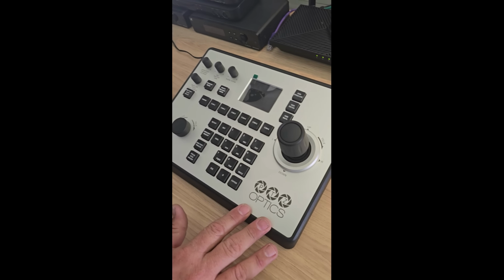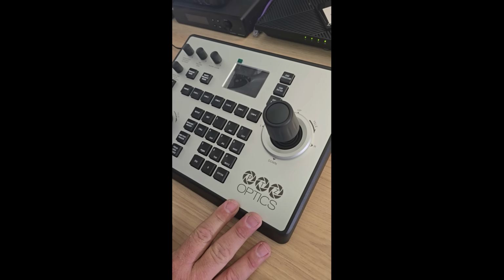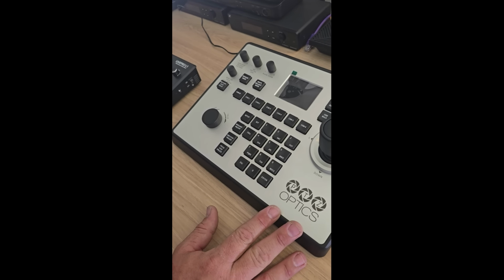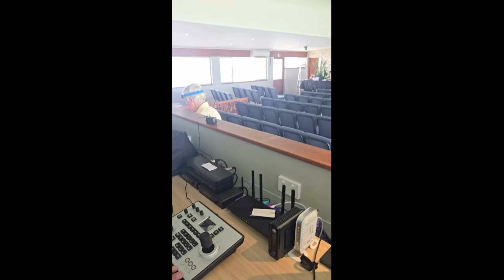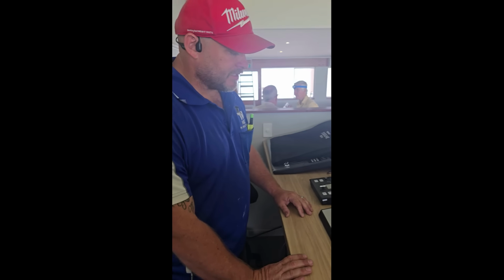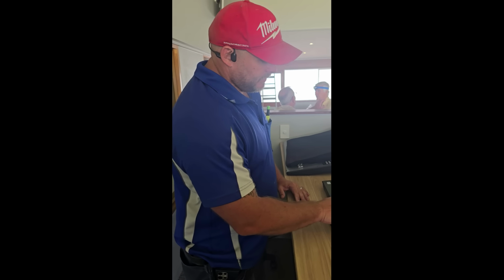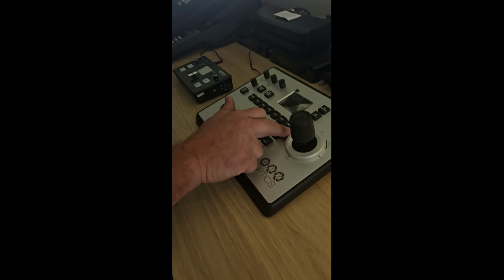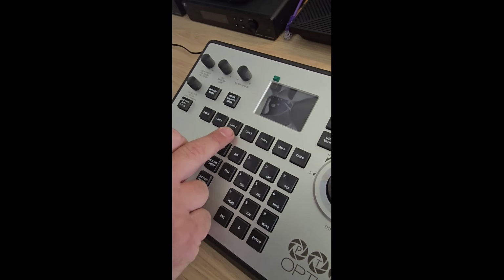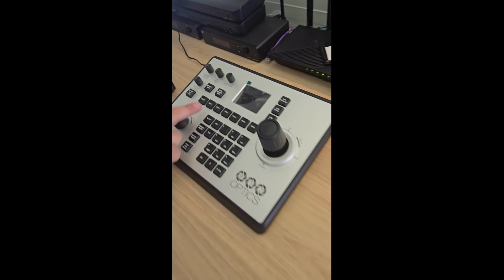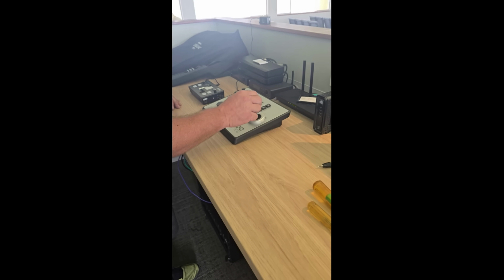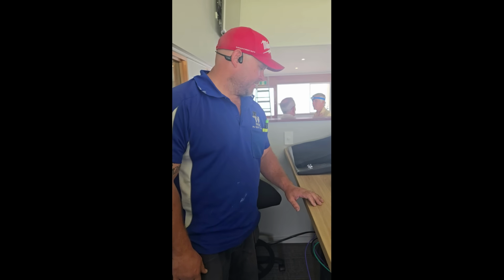And this PTZOptics system here will be connected via an Ethernet switch, which will then control each camera individually, so we can control the pan, tilt and zoom from each camera. On here, this one has the capability to control six cameras, so cam 1, 2, 3, 4, 5, 6. You just push the button, and if it's programmed right, you can control it nice and easily.